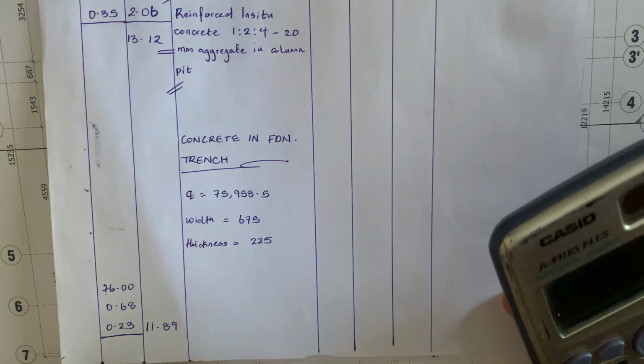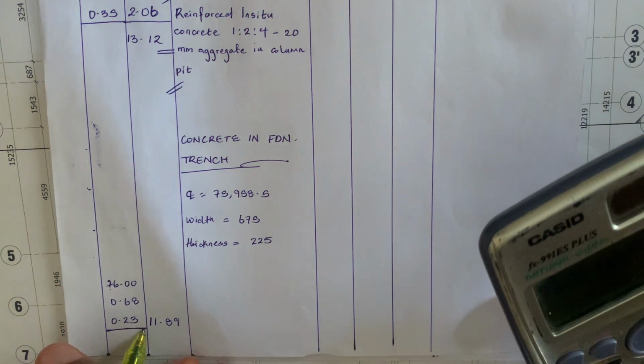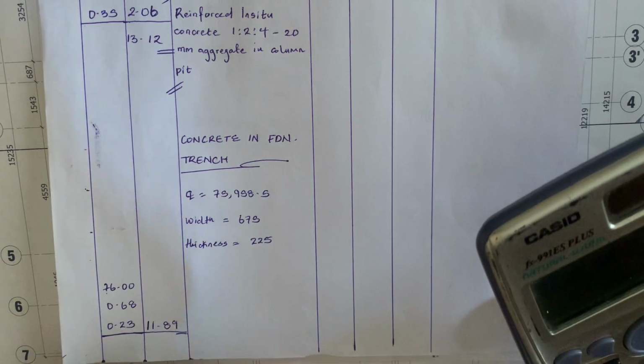So 11.89 is the total volume of concrete for our trench.